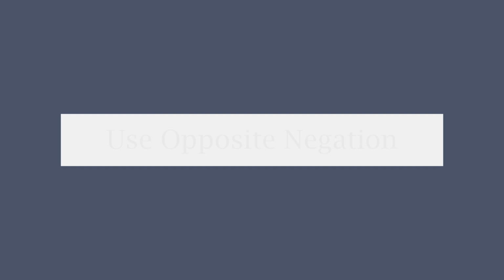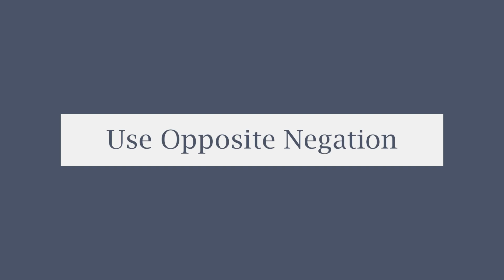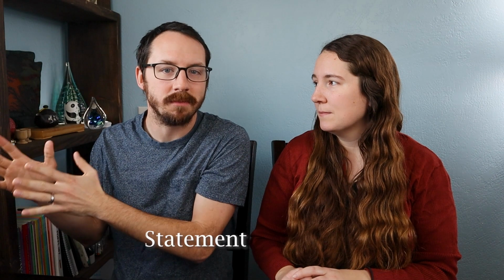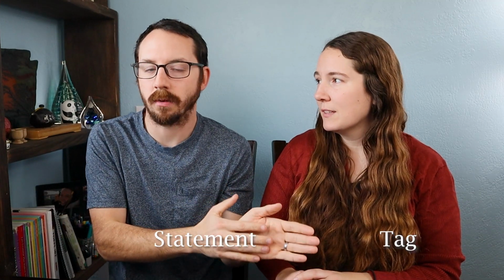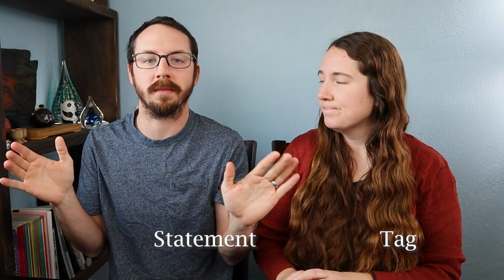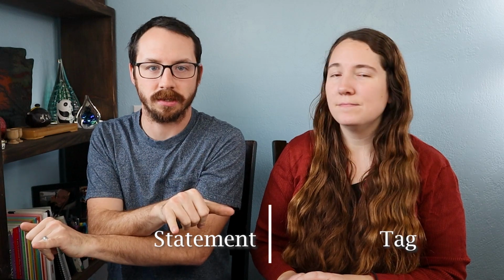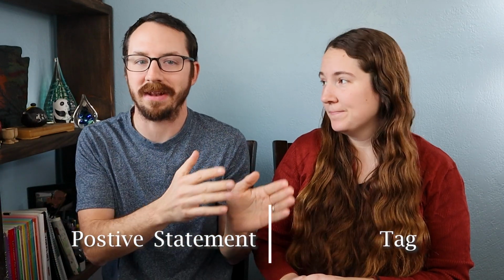So, for example, the first one is you have to use opposite negation. Normally, tag questions have 2 parts. They have this statement on one side, and then you have the tag question on the other. And what's weird about them is they switch negation. So if you have a positive statement, you need to have a negative tag.